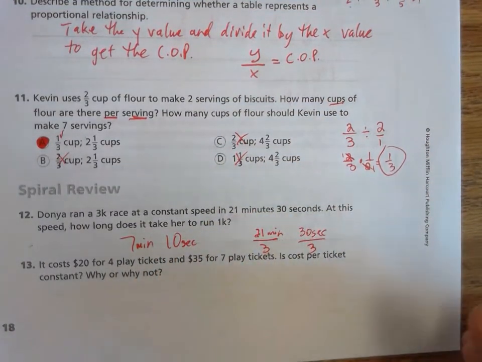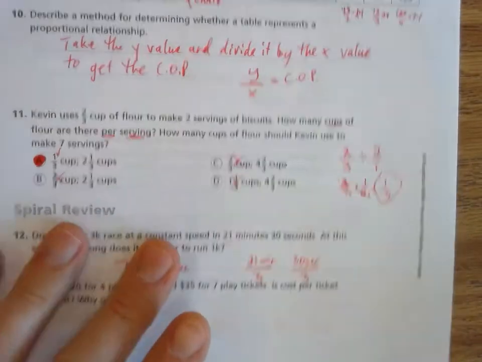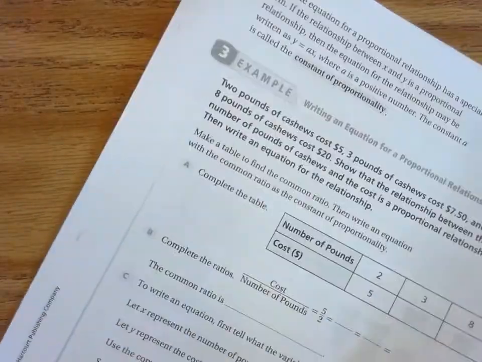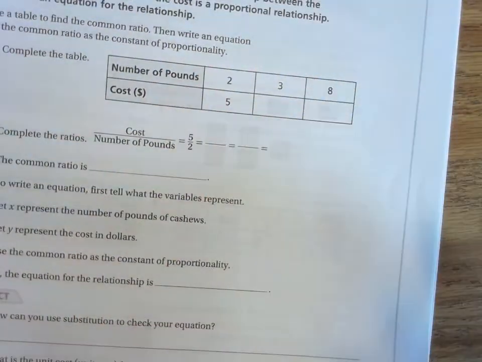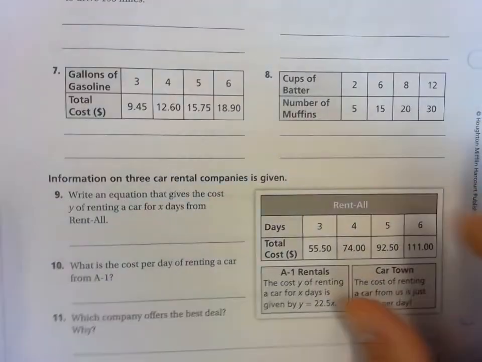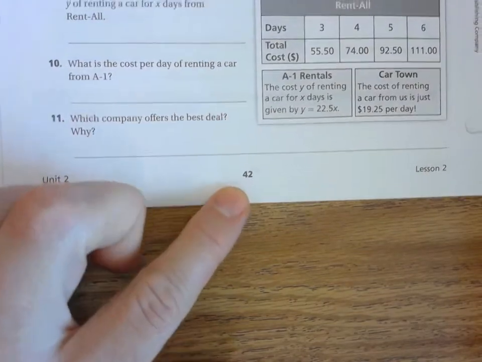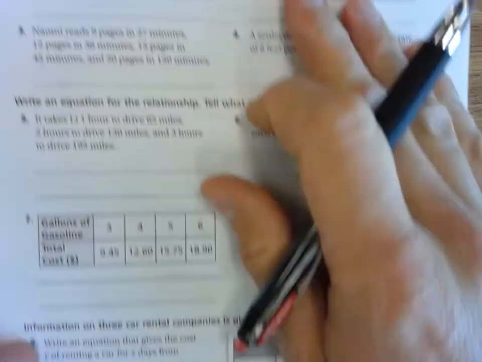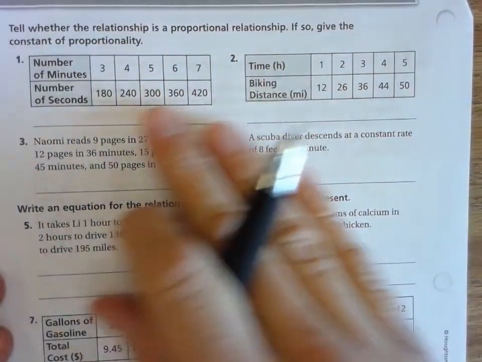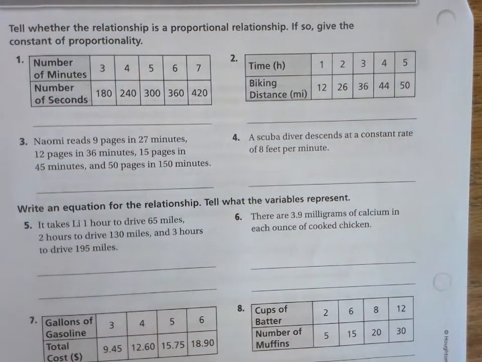Alright, so there are all the homework answers. Hopefully that helped you out some. Today, you're going to be doing the next page, which is page 42, back here. There are 11 questions. You're going to be finding out some proportional relationships, writing down some equations, that kind of stuff.